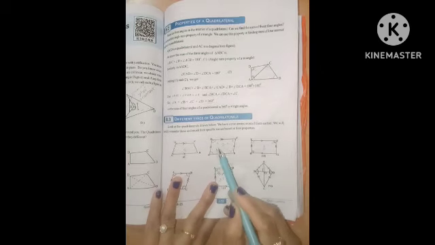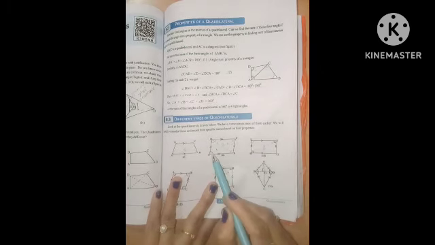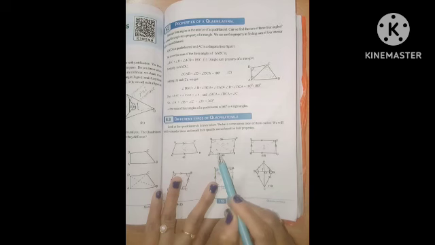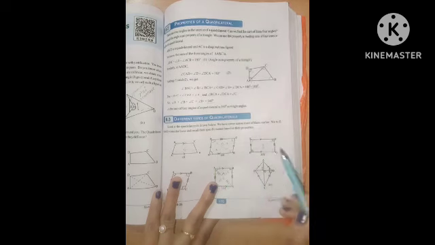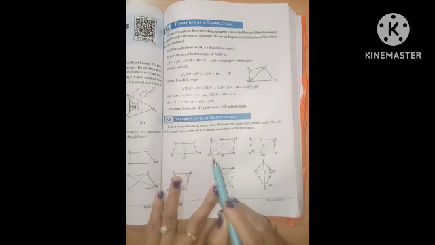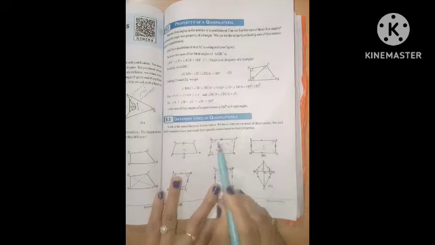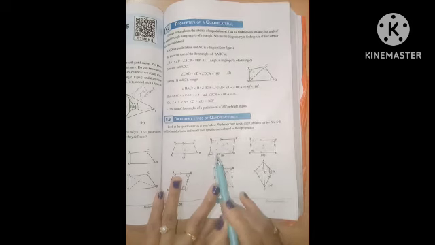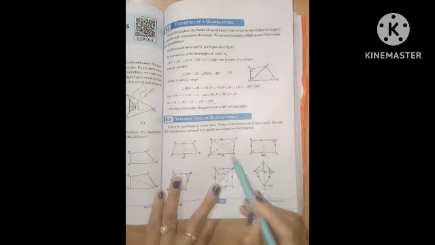But in a parallelogram, each angle is not 90 degrees. In a rectangle, each angle is 90 degrees. In a parallelogram, all the angles are not equal, but in a rectangle all the angles are equal to 90 degrees.